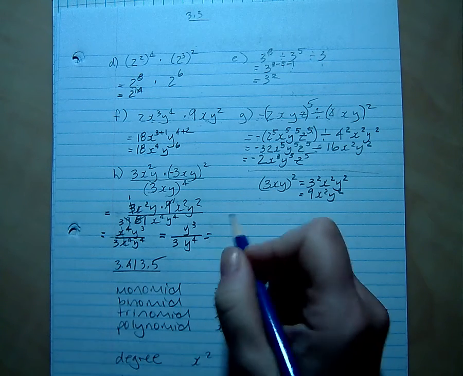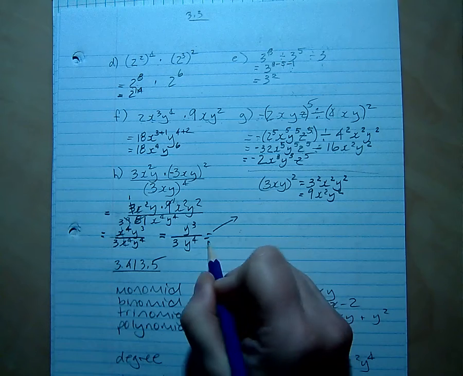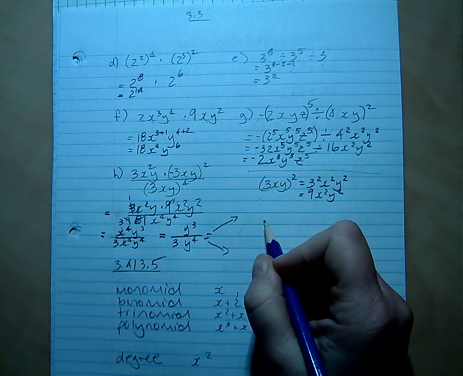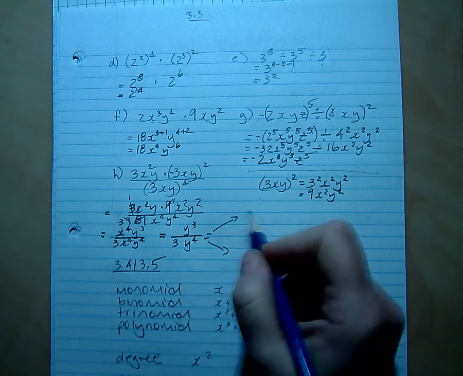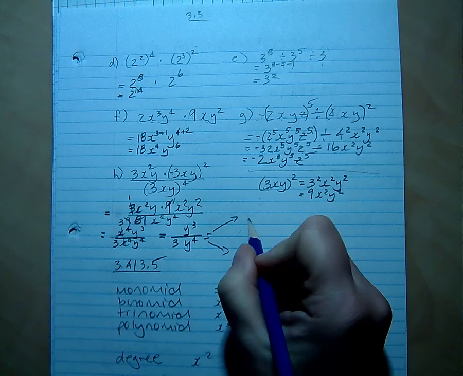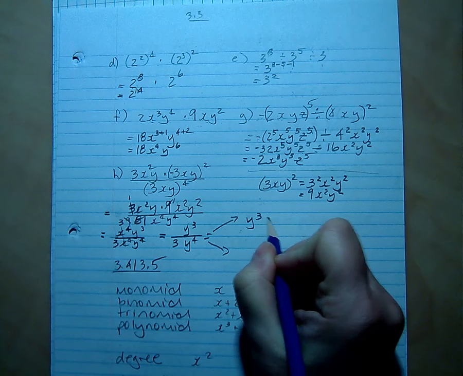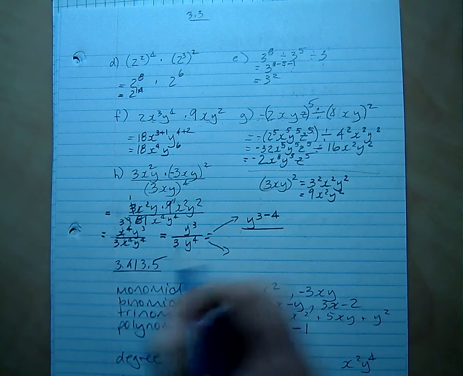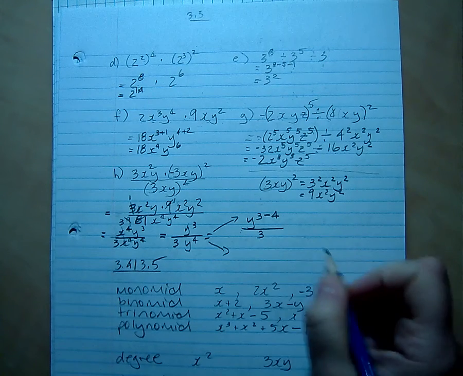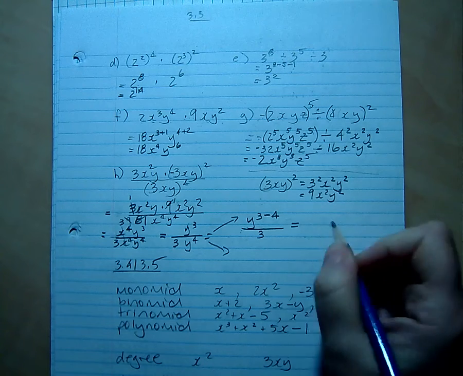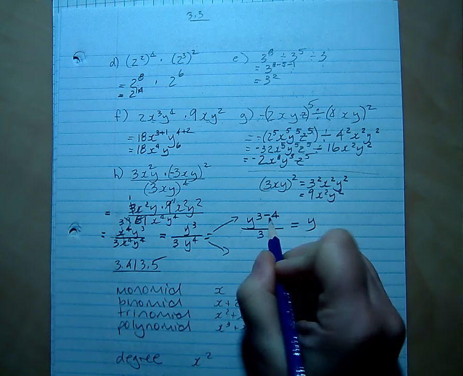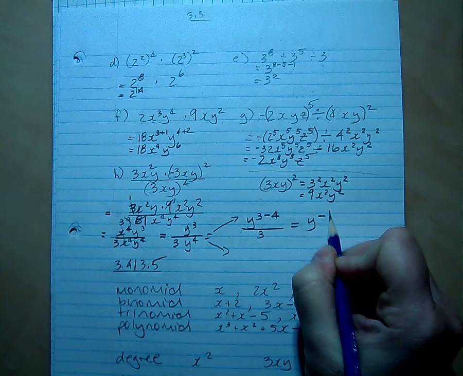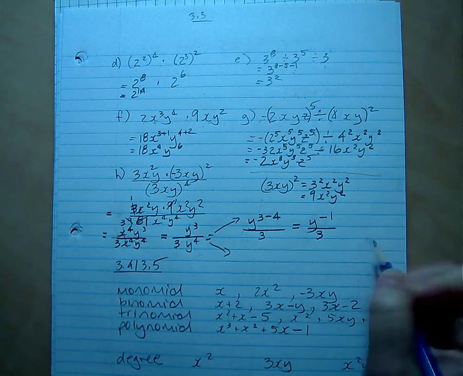So there's two ways of looking at this. You can go like this or you can go like this. Let's explore both for a moment. Here we've got y to the 3 minus 4, and then this 3 is still in the denominator, so we leave it there. And that ends up equaling y to the, what's 3 minus 4? Negative 1 over 3.